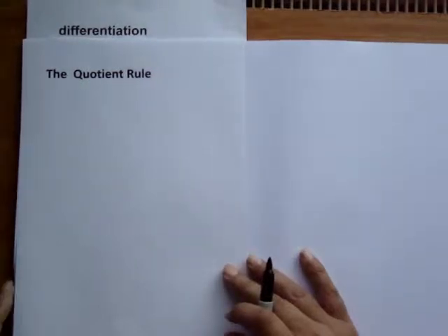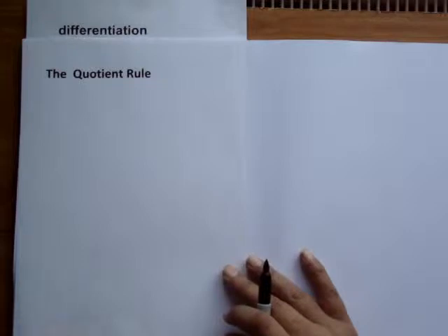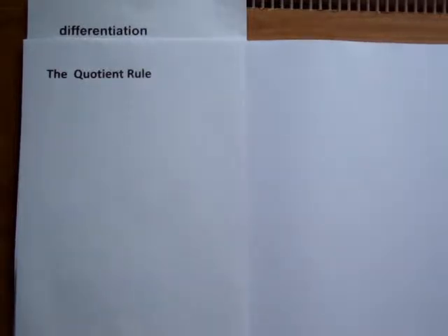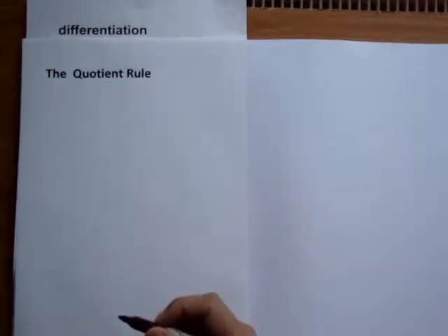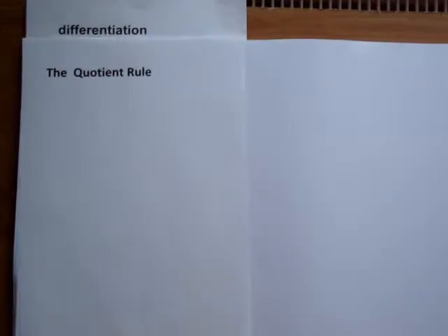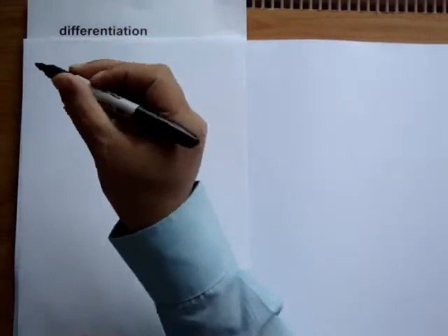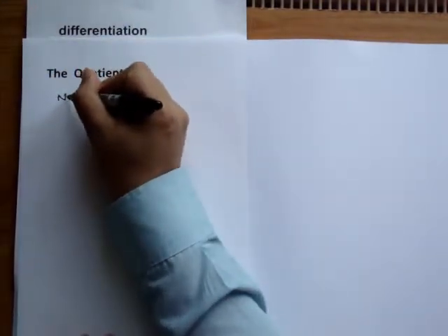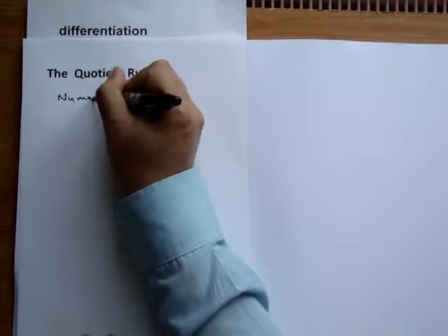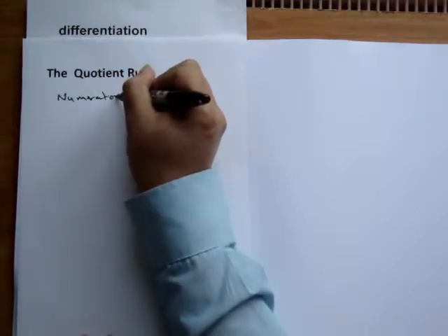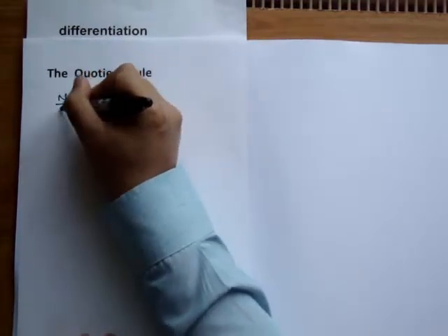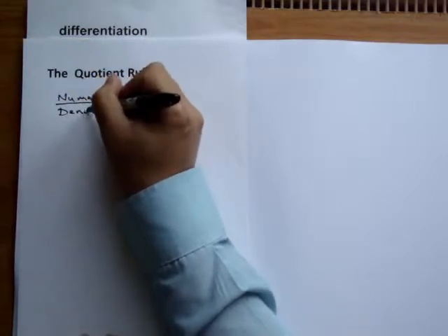Hi, and welcome to this video on differentiation and the quotient rule. Now, the quotient rule is used when we have two functions, one in the numerator and one in the denominator. So basically we have a fraction: a numerator over a denominator.